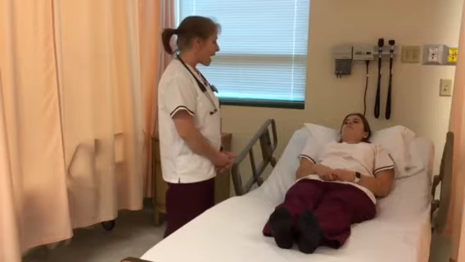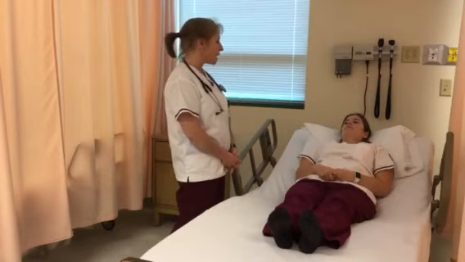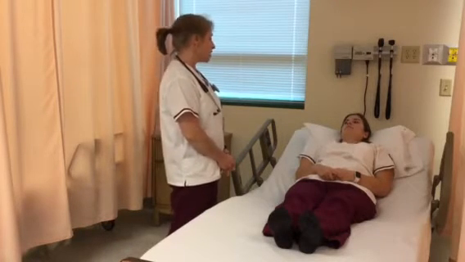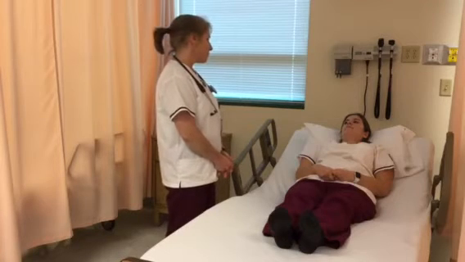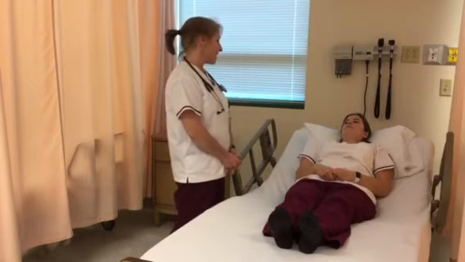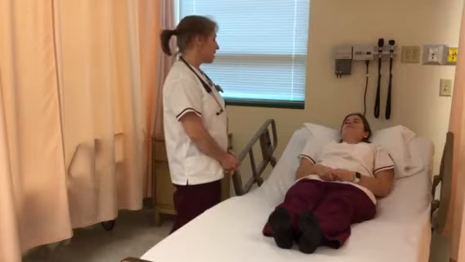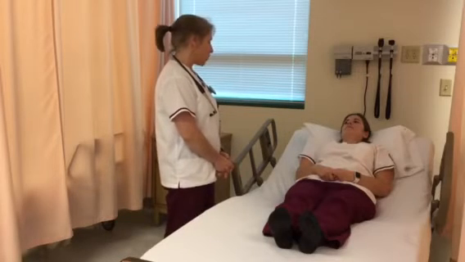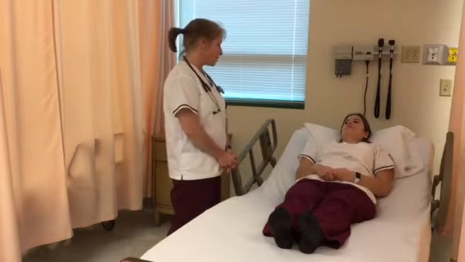Patient appears to be relaxed, has good eye contact, good hygiene and grooming. Facial expression does not indicate any pain or distress. And so the next thing that we're going to do is the neurologic.